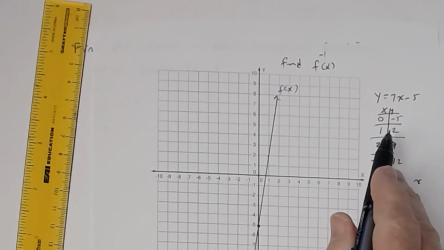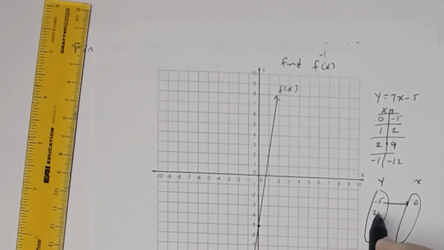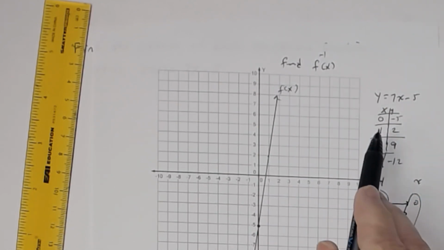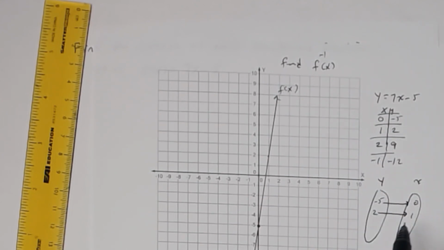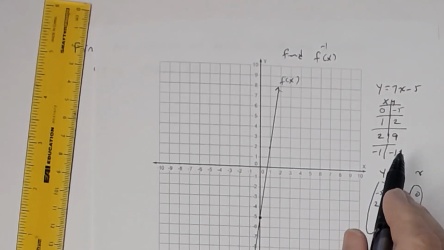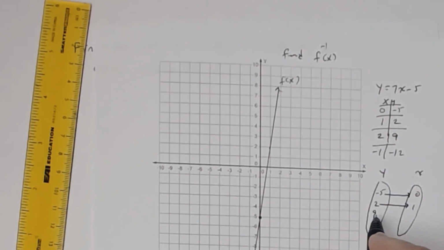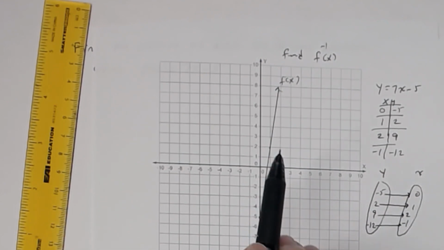When y is 2, there won't be any other x values except when x is 1. So 2 gets mapped to 1, negative 5 gets mapped to 0, 9 gets mapped to 2, and so on. Notice that for each of those y values, there's exactly one x value. So that makes this function a one-to-one function.